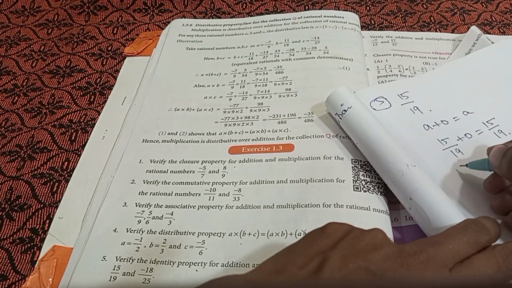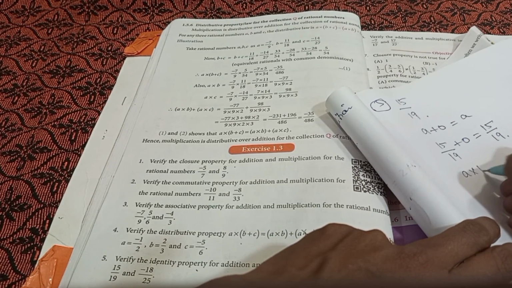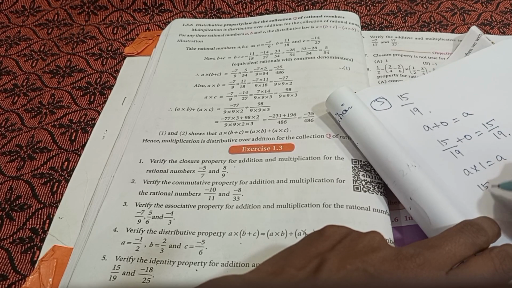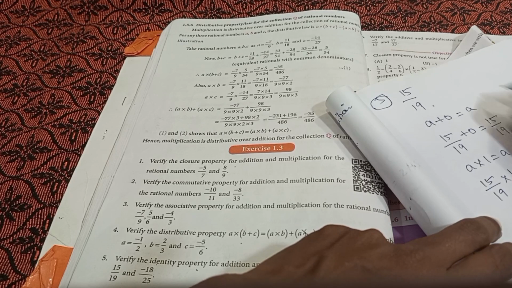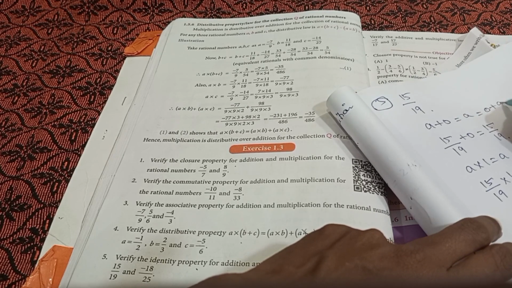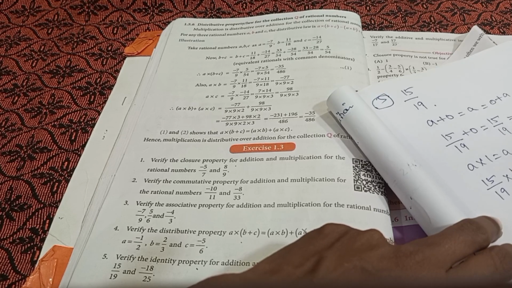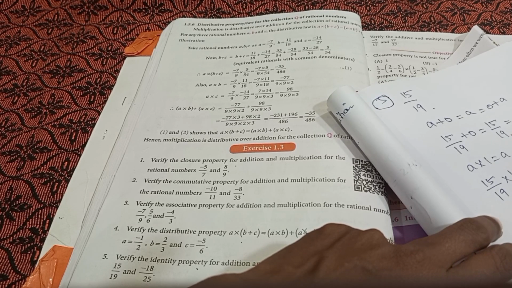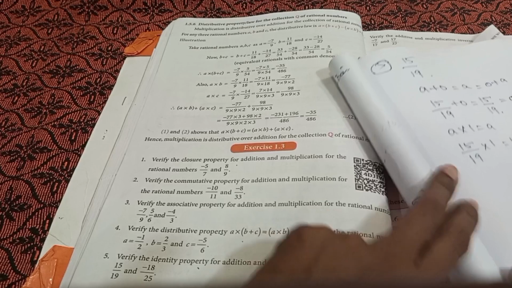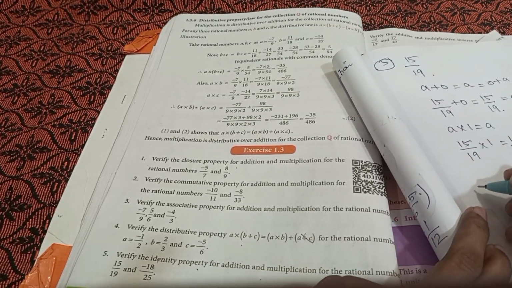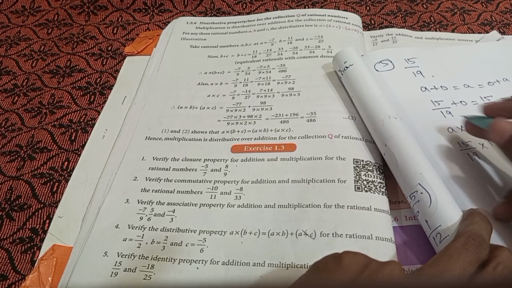Okay. For multiplication, A into 1 is equals to A. That means you have to multiply by A. 15 by 19 into 1 is equals to 15 by 19. So they have also given 0 plus A. So you can also do like this, 0 plus 15 by 19. Okay. This is 1 into 15 by 19, will be the same. So we have verified this identity property for addition and multiplication for this sum.